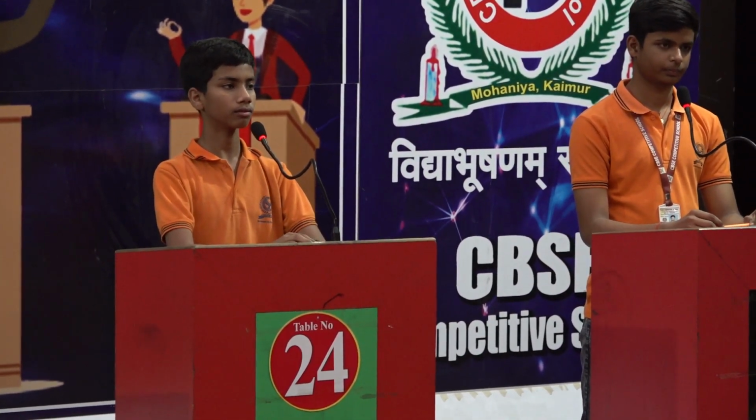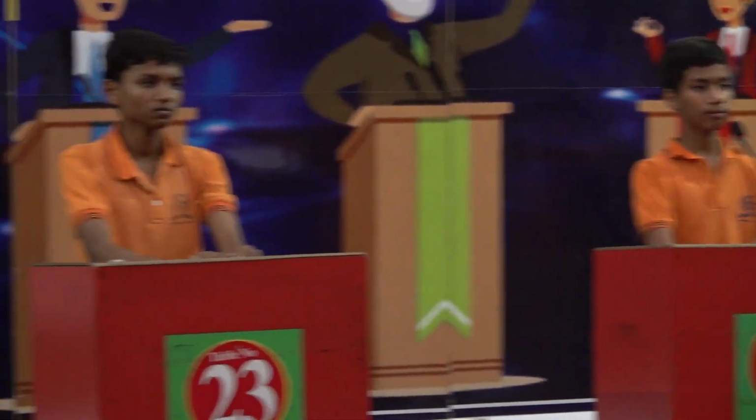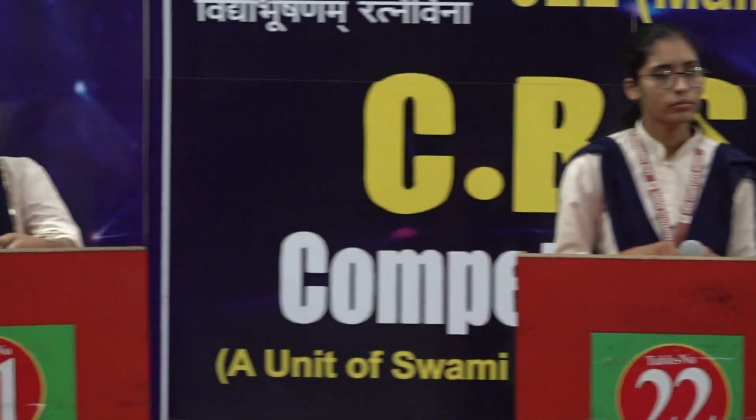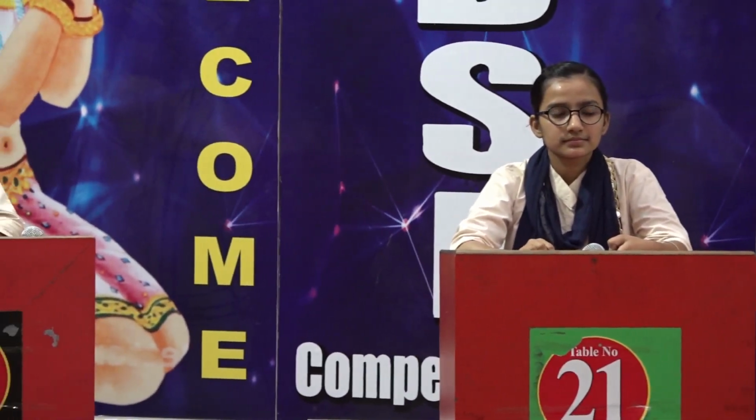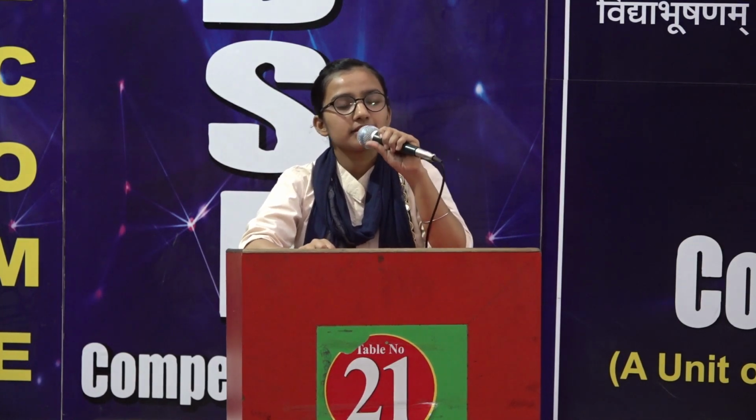Table number 21. This case is also the same. Okay, for concave mirror, we have to put our object at the focus of the concave mirror. Then tell me about the size, nature, and position of the image formed by the concave mirror.